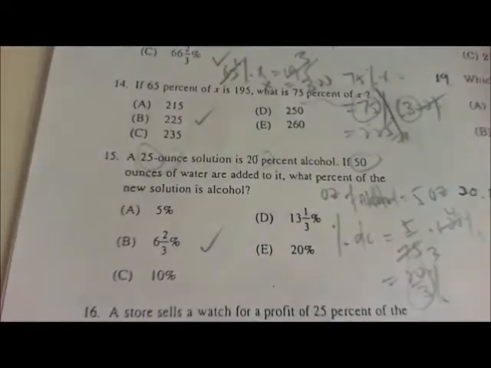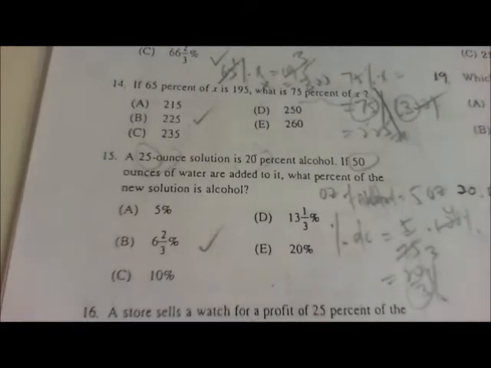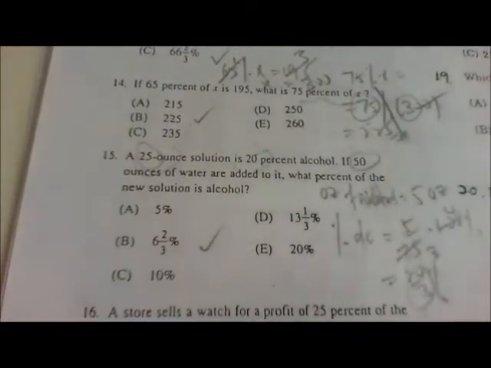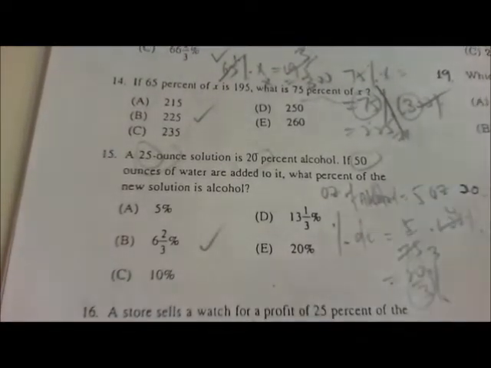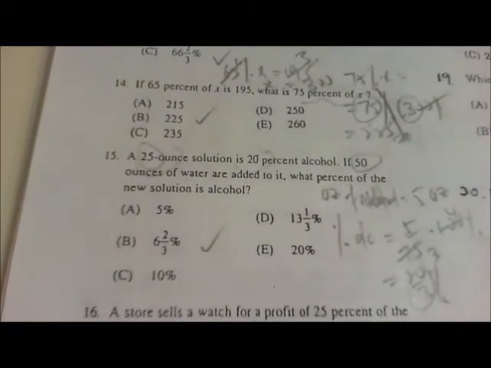So what you need to do is find the original ounces of alcohol first. Then, because you put in water, the alcohol amount does not increase. You still stay at 5 ounces. But the total amount of the solution becomes 25 plus 50 more water, so it's 75 ounces. So the alcohol is 5 out of the 75 ounces. Then you calculate the percentage.